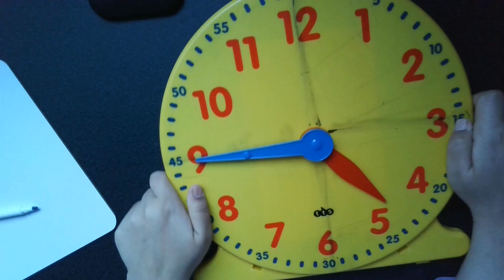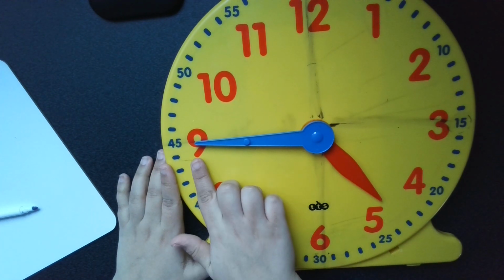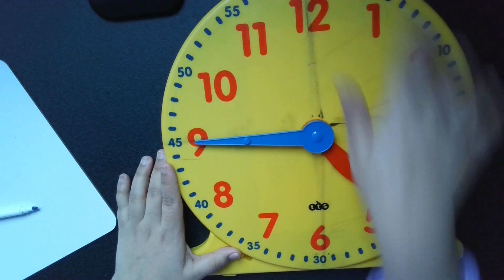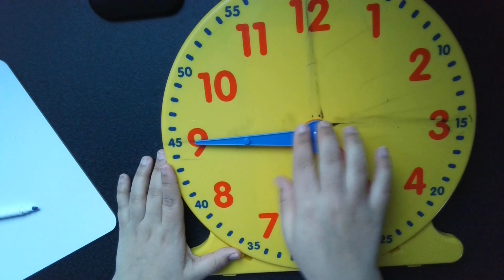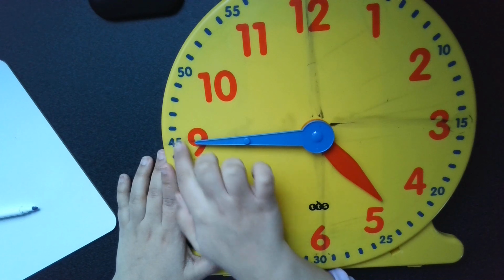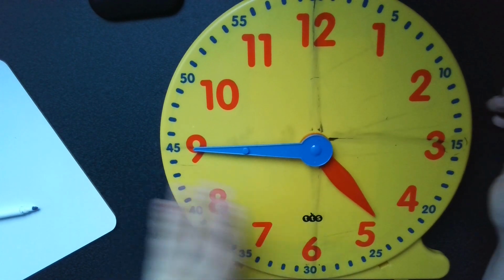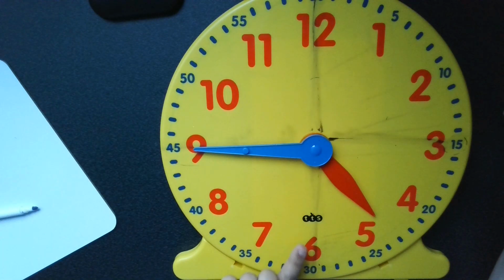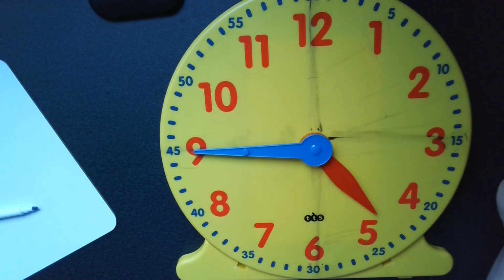And one more. When our minute hand is pointing at 9, this tells us that we've gone 3/4 around the clock, or 45 minutes have passed since the hour began. Now, when we get past 6 on the clock, we always refer to the minutes as minutes to.